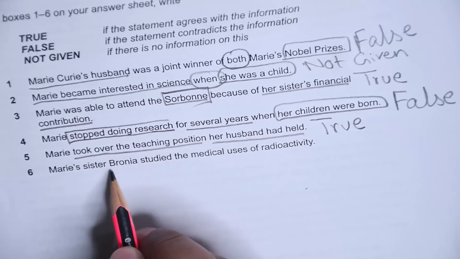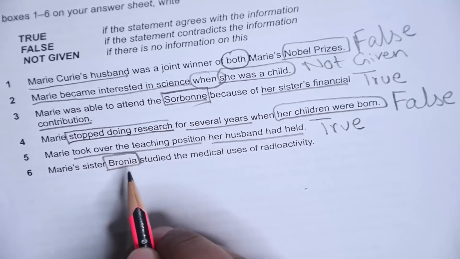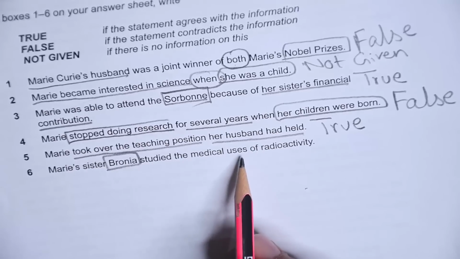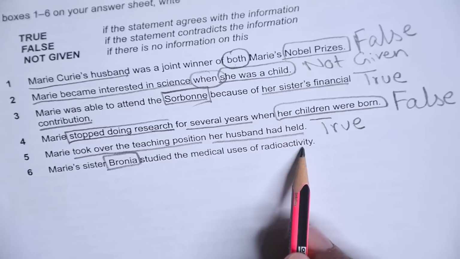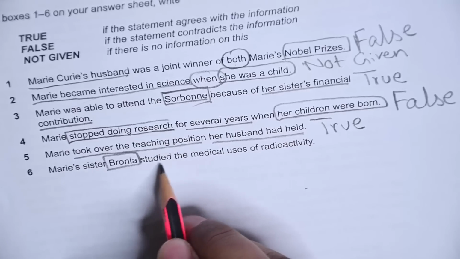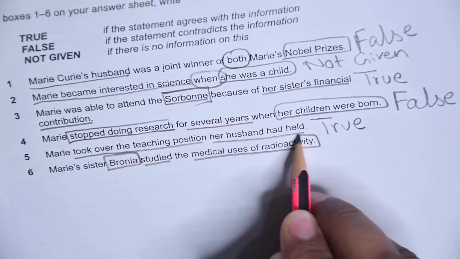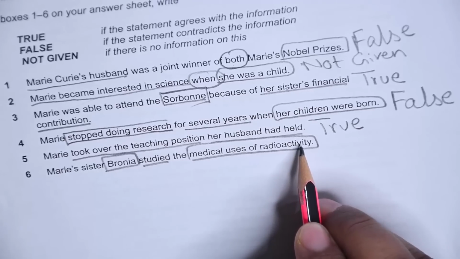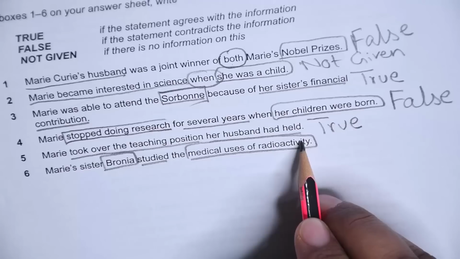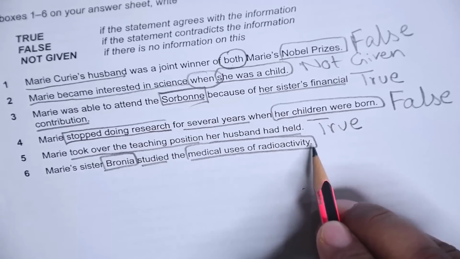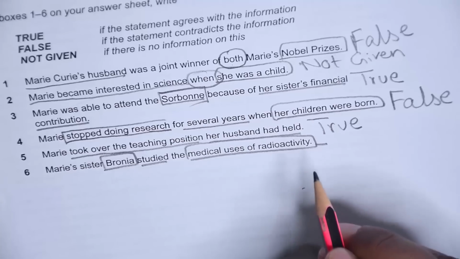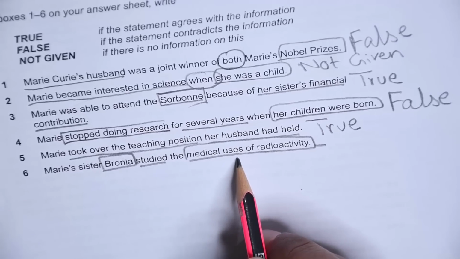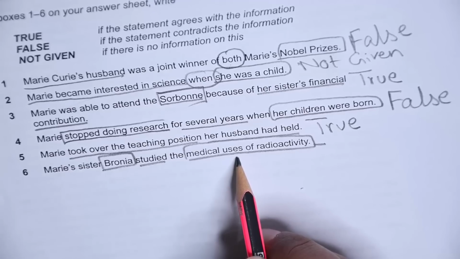Question number 6. Mary's sister Bronia. Now again, we did something about Bronia, but we've got to read it again. Mary's sister Bronia studied the medical uses of radioactivity. If Bronia studied medical uses of radioactivity, then it is true. If Bronia studied some other subject, then it is false. And if they don't tell us what subject she studied, then it is not given. Okay, so this is like this.